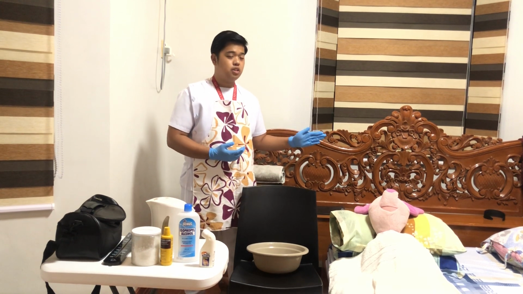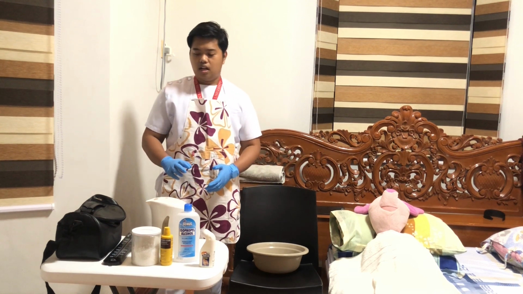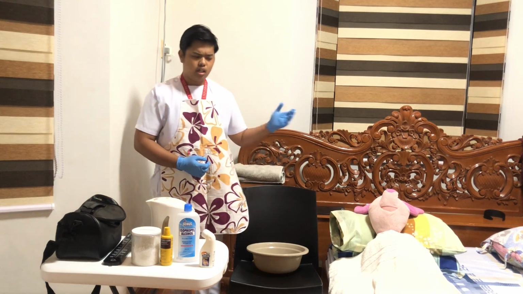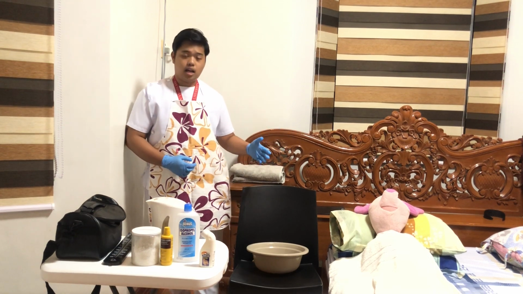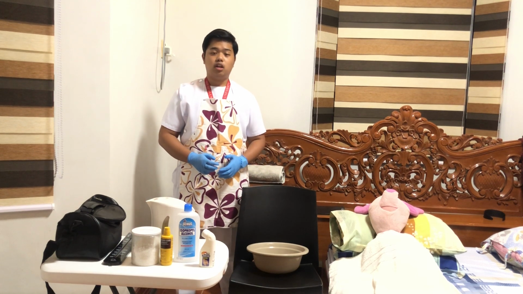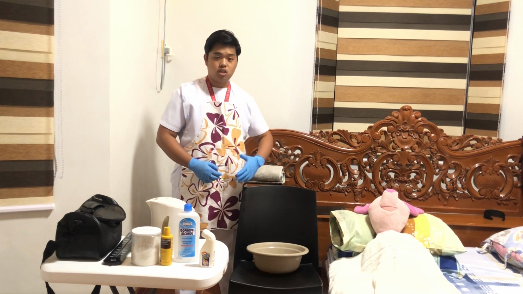So in assessing the patient's general health status, we can check her vital signs, including her pain level or pain threshold. And then we need to encourage our patient to void before starting the procedure.